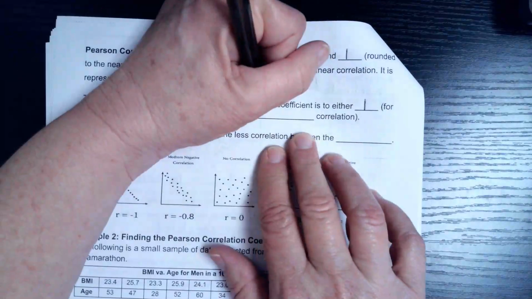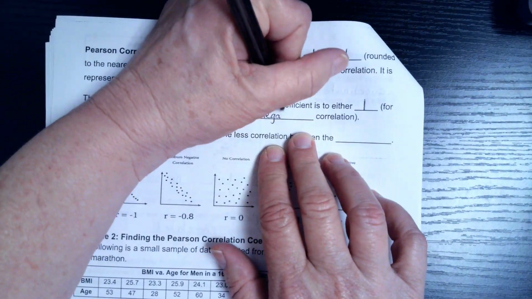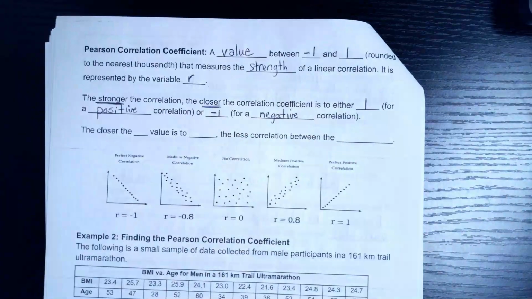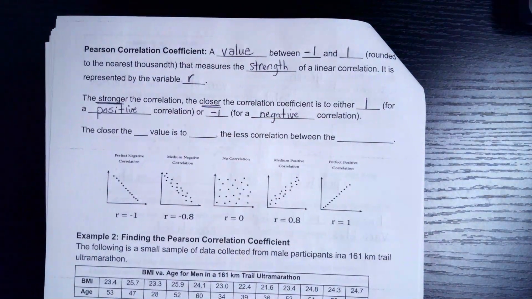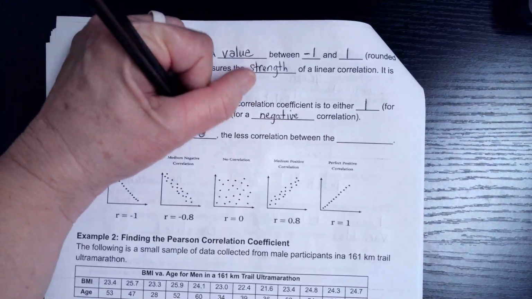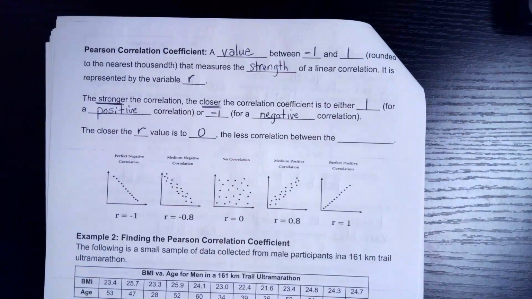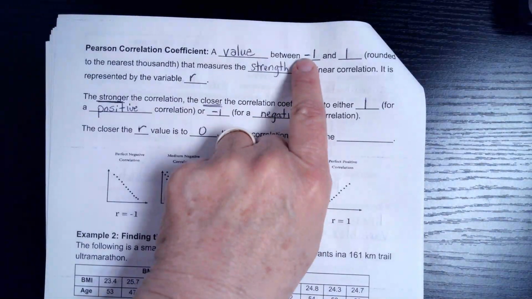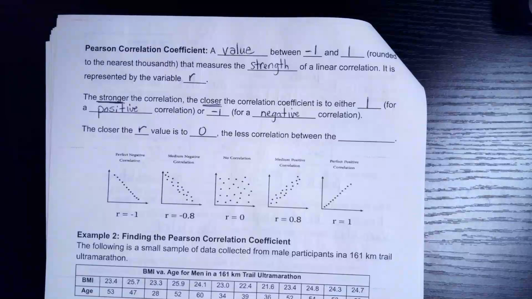Now what's the difference between a positive correlation and a negative correlation? One's going down, one's going up, okay? The closer the R value is to 0... Now remember, these R values are going to end up between -1 and +1. You're not going to get an R value of 72 or -1.5, okay? So give me something that could be an R value.